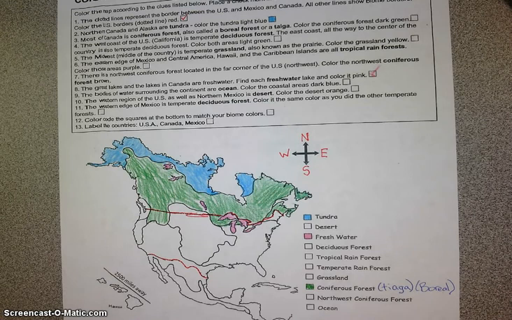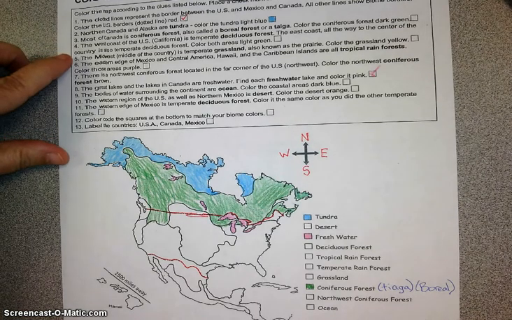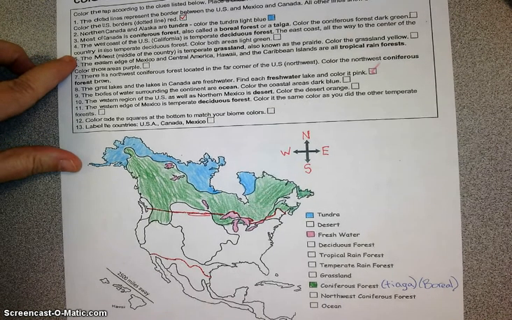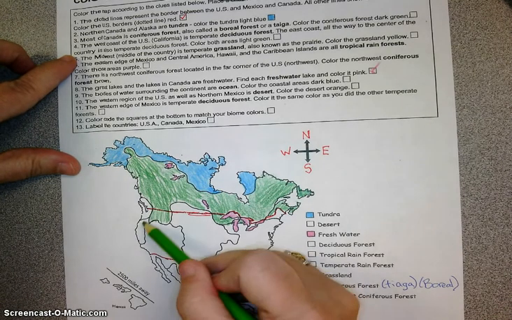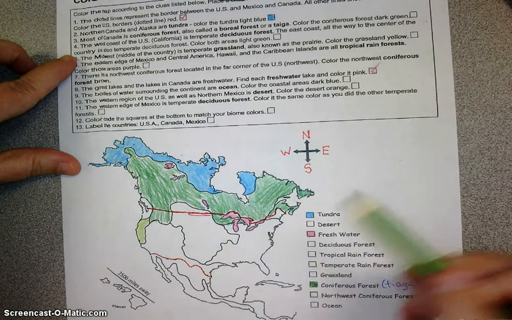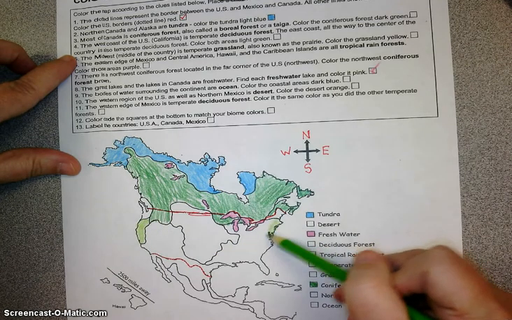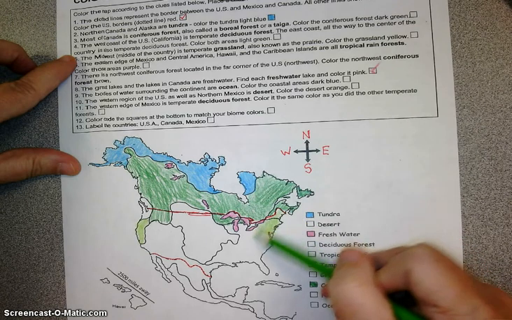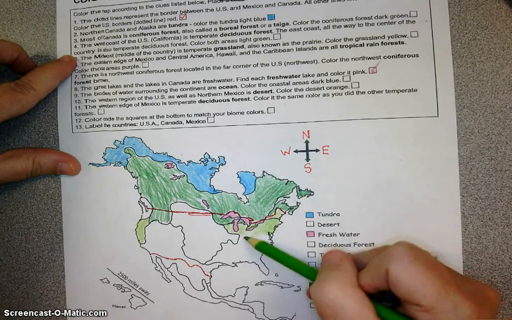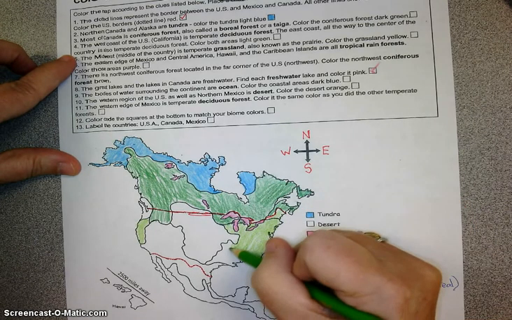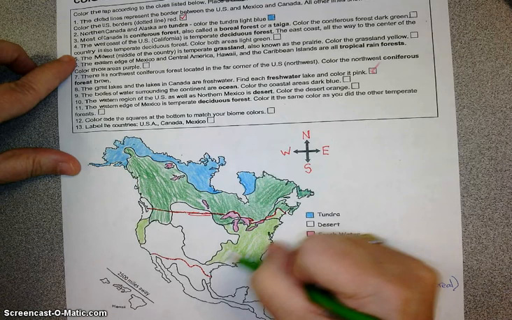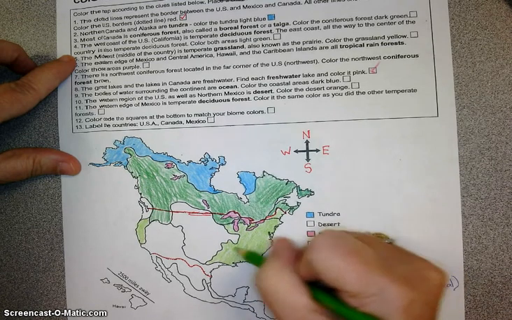Now it says the west coast of the United States, parentheses California, is a deciduous forest, and the east coast all the way to the center of the country is a temperate deciduous forest, and they want that colored light green. So here is where California would be, and then here is our east coast of the United States, and all of this is called a deciduous forest. Now deciduous forests lose their leaves in the winter time, and these are your oaks and your maples and fruit trees and stuff like that.